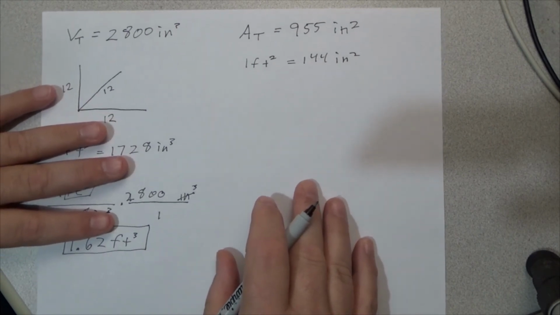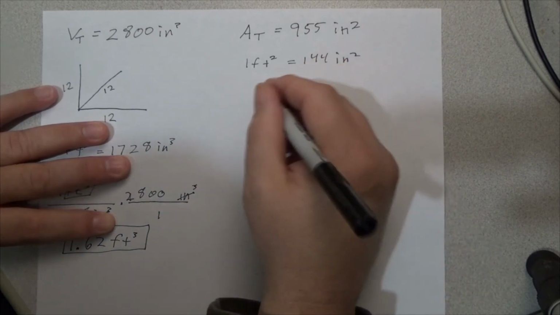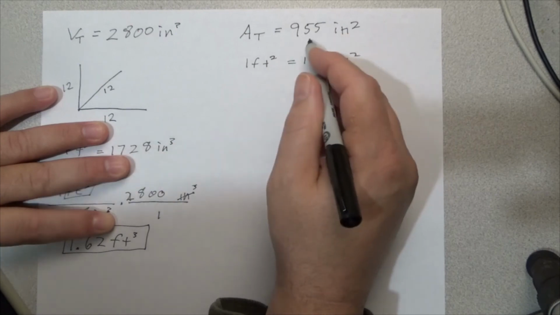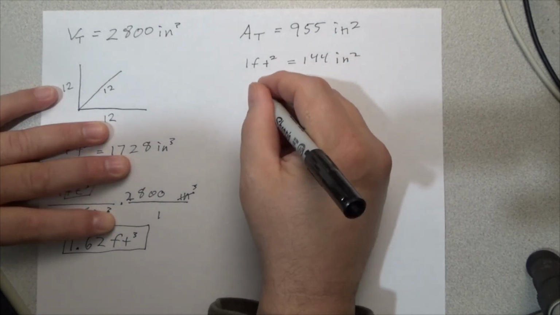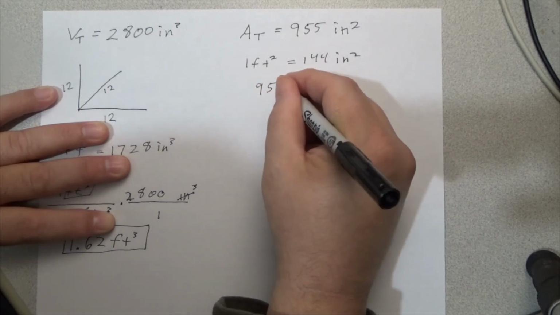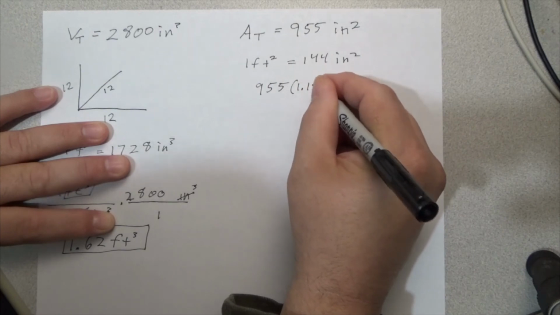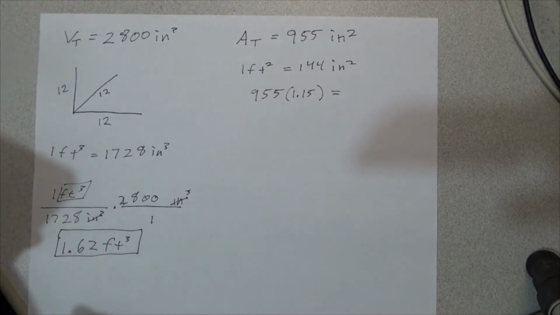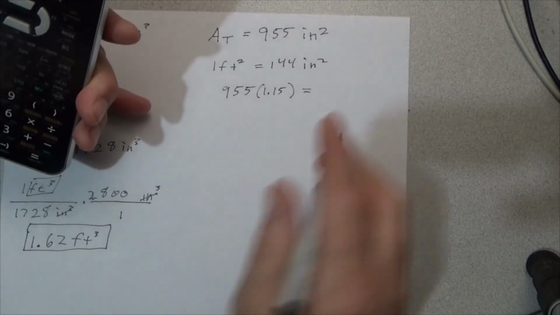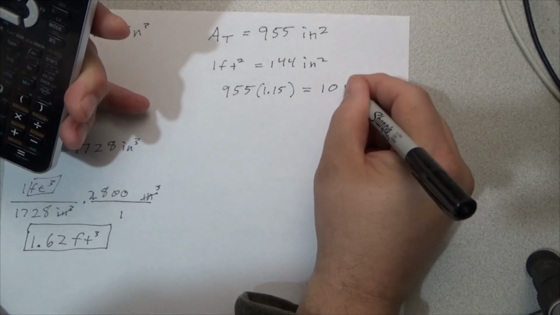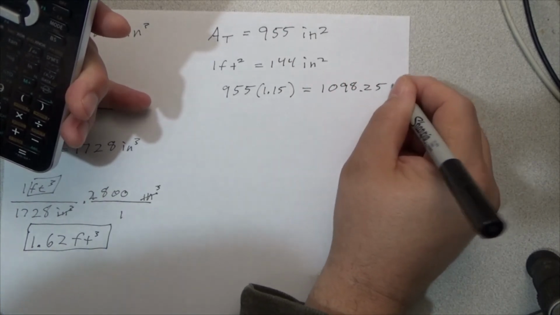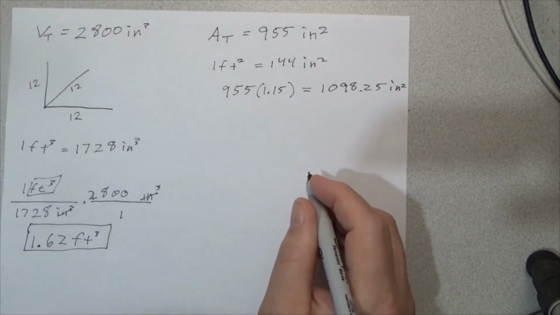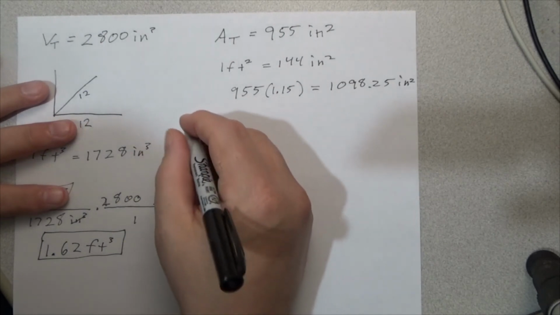The answer in the back of the book goes one way of doing it, and that is if I take this 955, and I multiply that by 1.15, I will get, this is the way the authors of the book did it, 955 times 1.15, that is 1,098.25 inches squared.